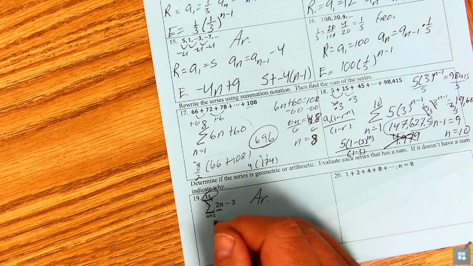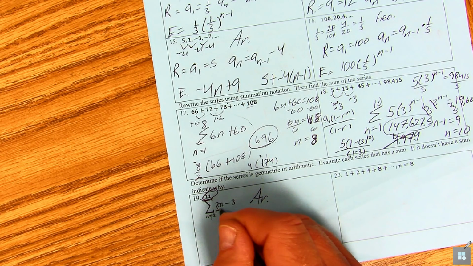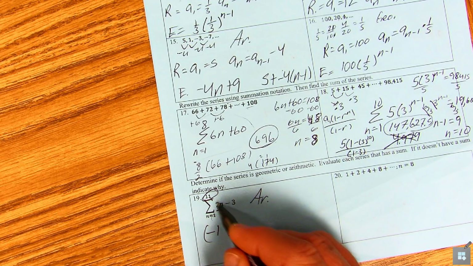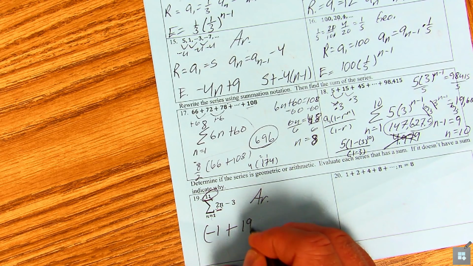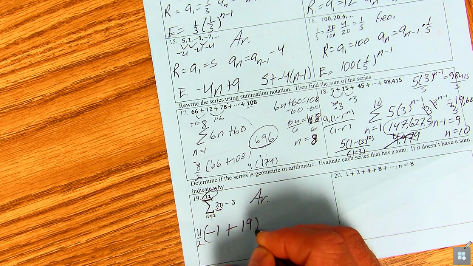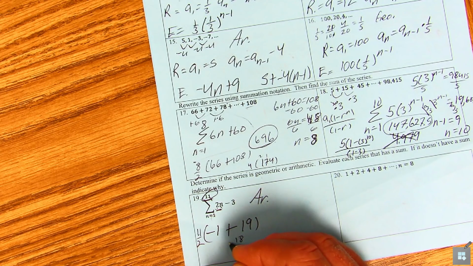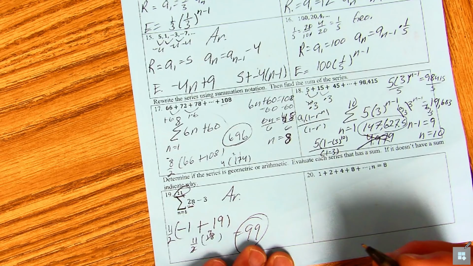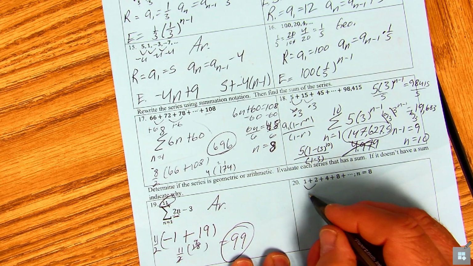So I need the first term. So I plug in a 1. 2 times 1 is 2, minus 3 is negative 1. Plus the last term, plug in 11. 2 times 11 is 22. 22 minus 3 is 19. And then there's 11 over 2 terms. Negative 1 plus 19 is 18. Times 11 over 2. 2 goes into 18, 9. 9 times 11 is 99. There's the sum.